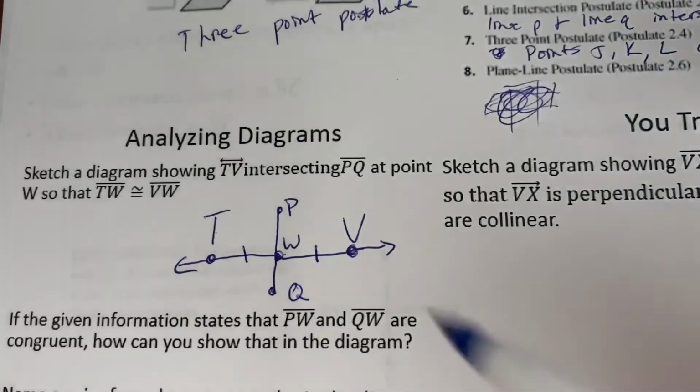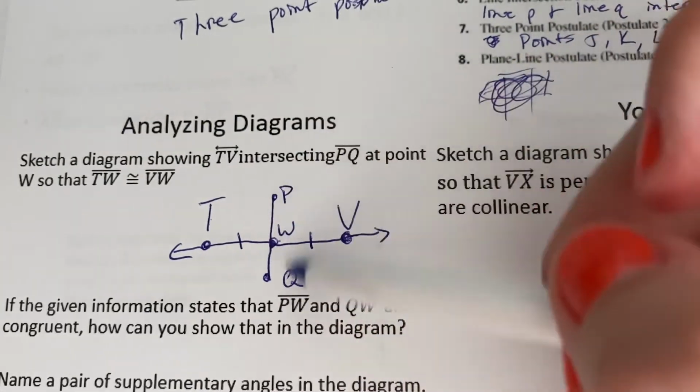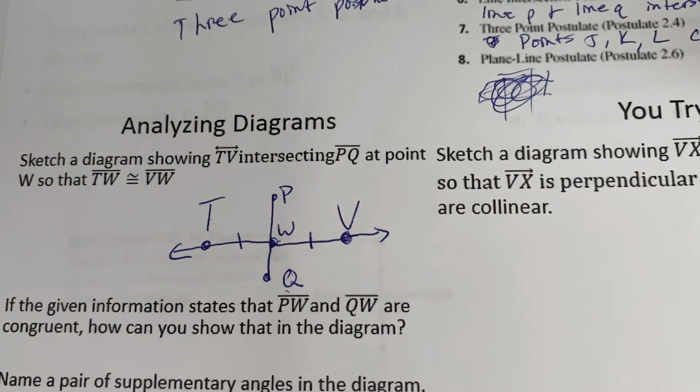Okay, and I don't know if you guys remember this, but this means that PQ is a segment bisector.